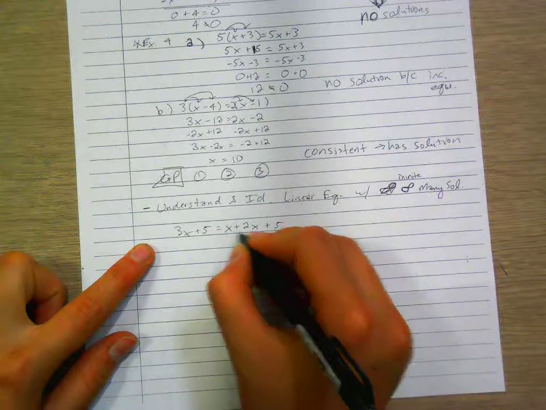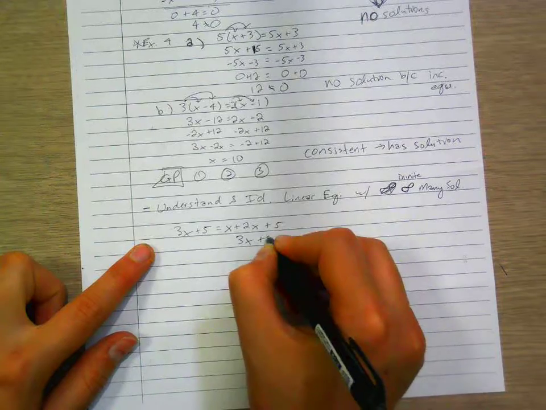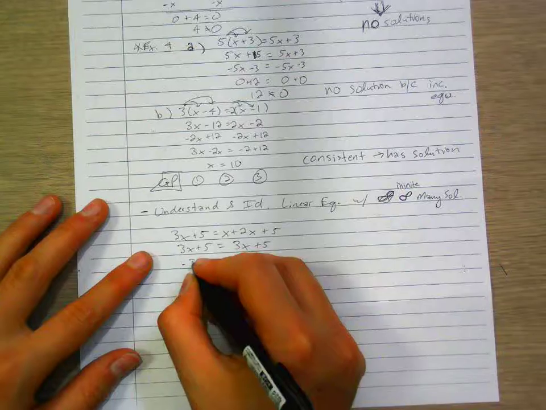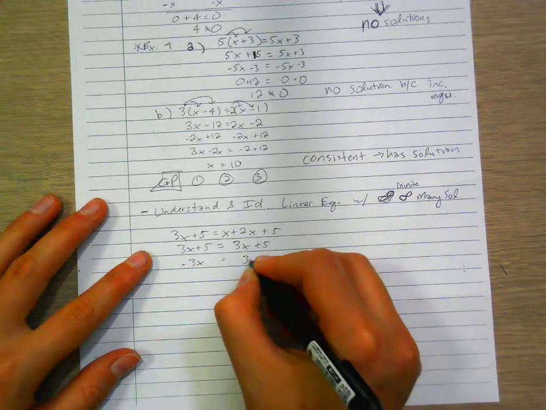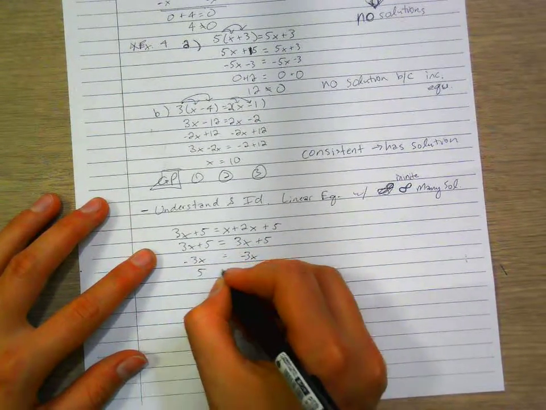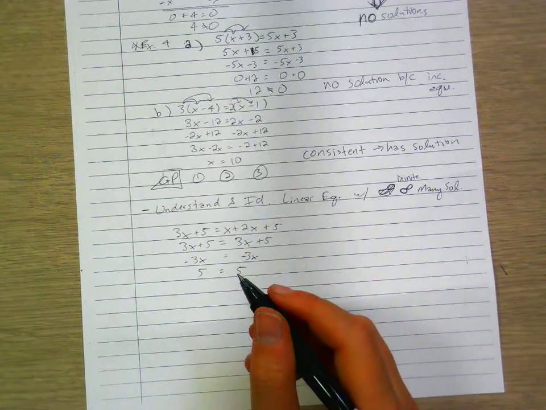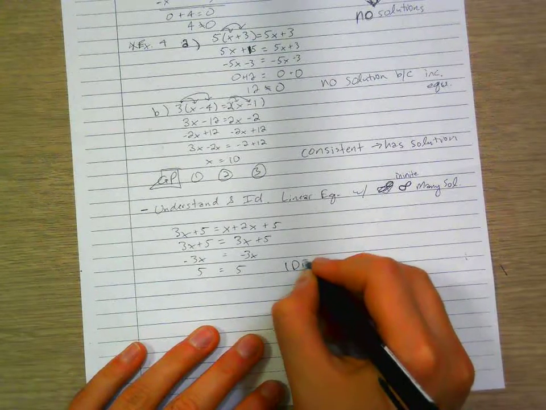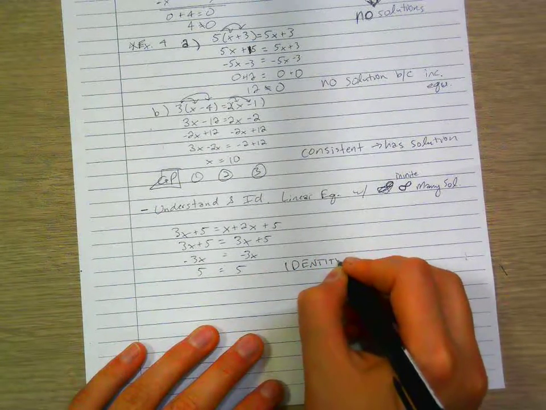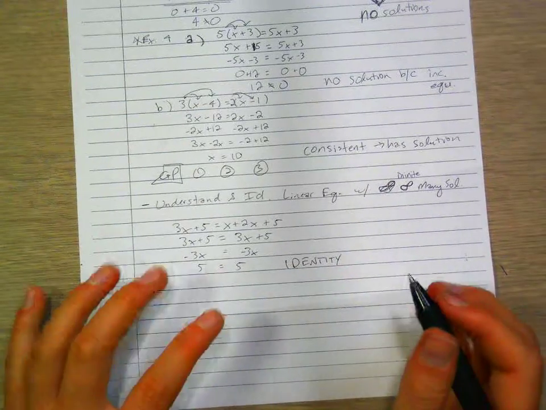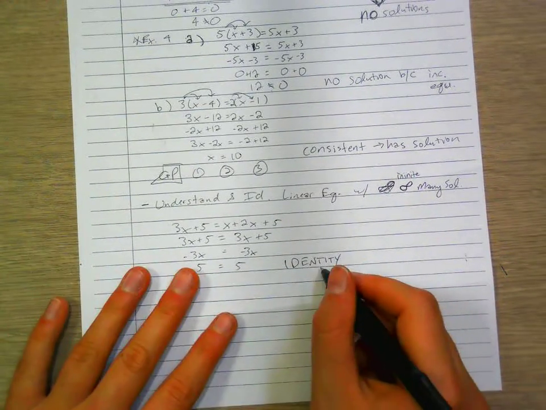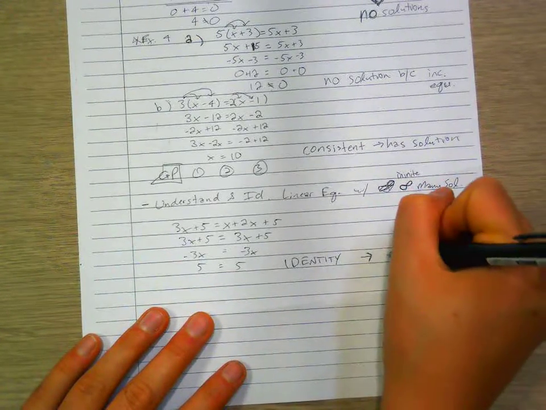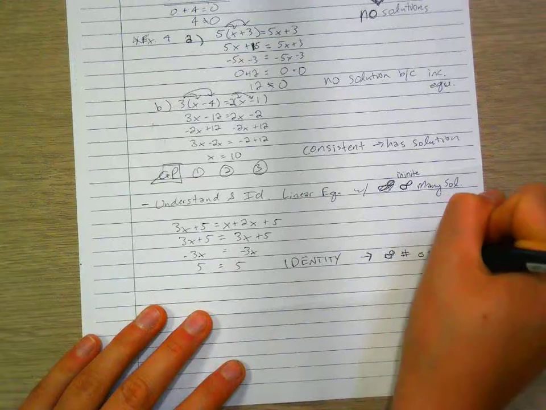First on this side, those together become 3x plus 5. Over here we have 3x plus 5. Now if we subtract 3x from both sides, that gives us 5 equals 5. Okay, 5 equals 5. It is an identity. So when you have something that's an identity, it's true, it's consistent, but it doesn't tell you what x equals. So that means that there are an infinite number of solutions.